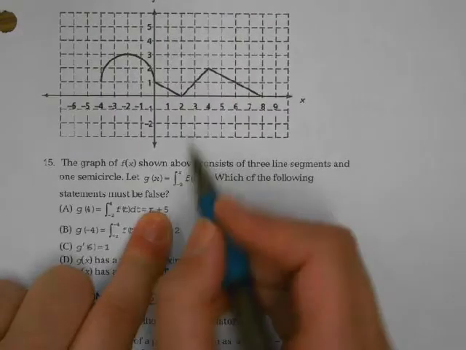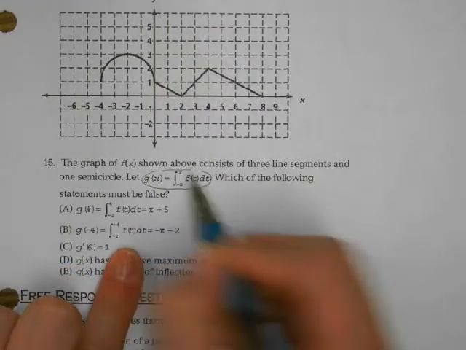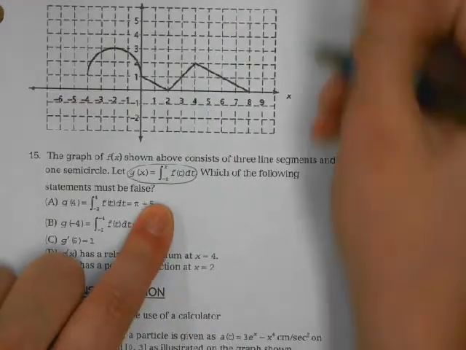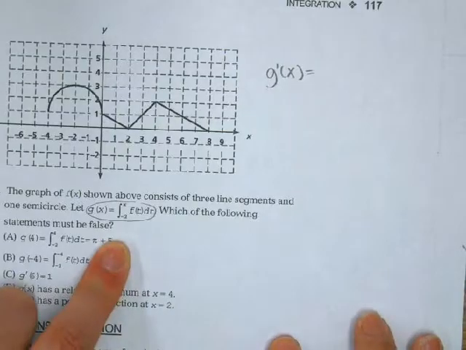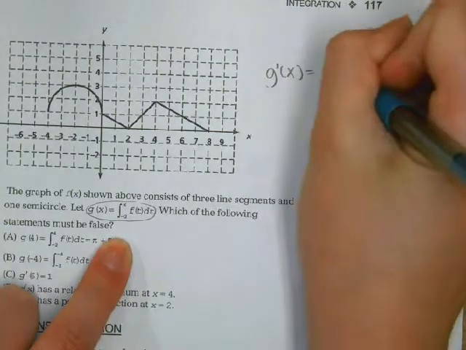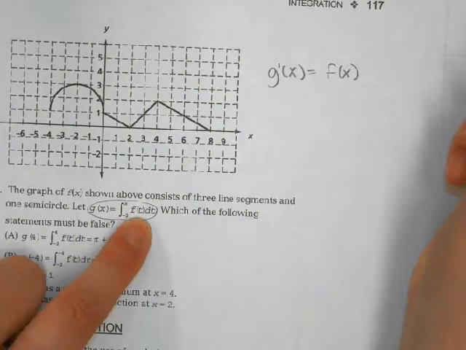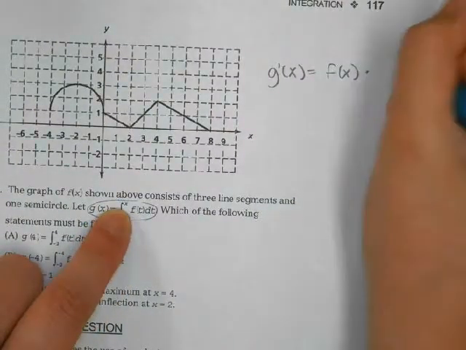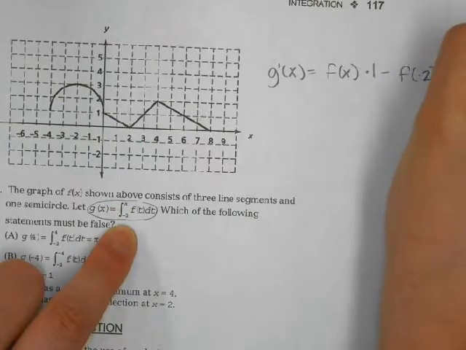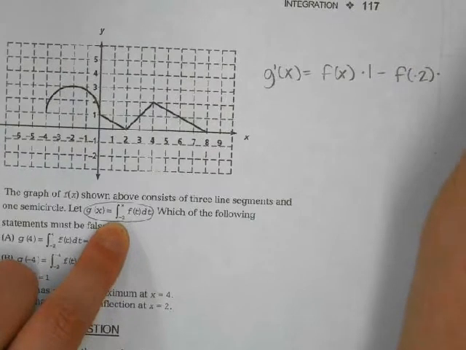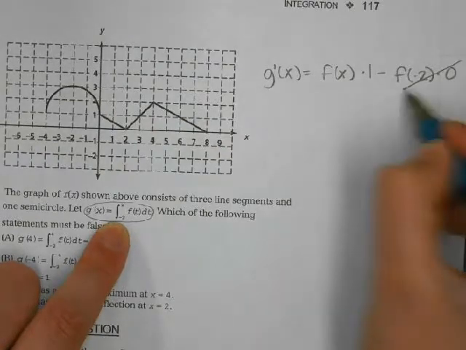So I'm going to go ahead and just do the fundamental theorem of calculus on this. I'm going to say g prime of x is f of x, so I'm plugging in the x, times the derivative of x, which is 1, minus f of negative 2 times the derivative of negative 2, which is 0. So that zeroes out.